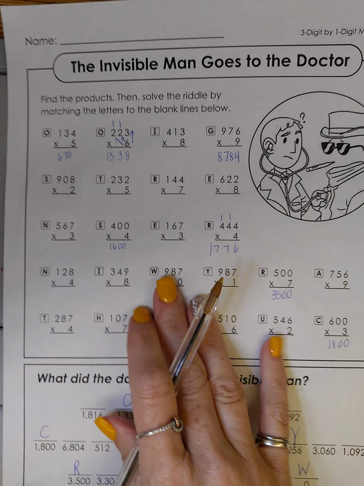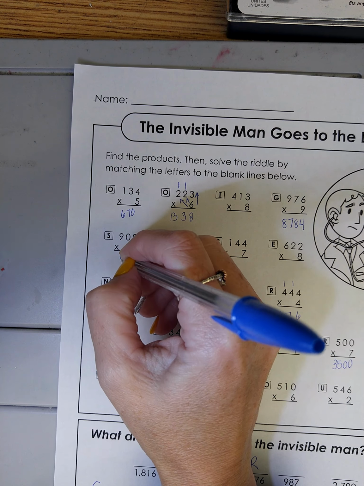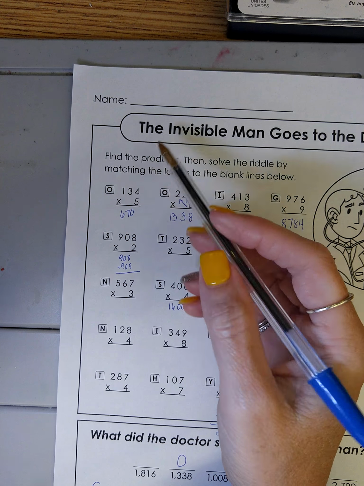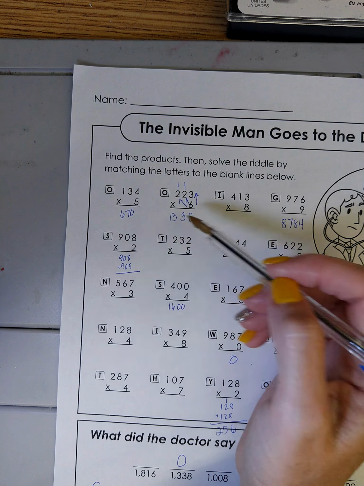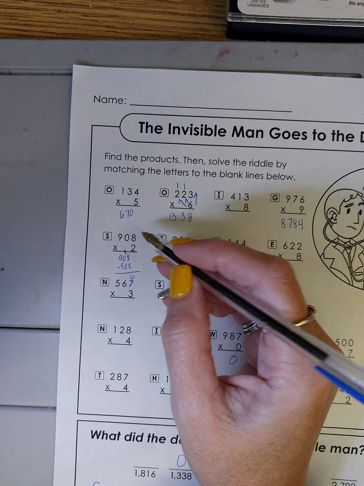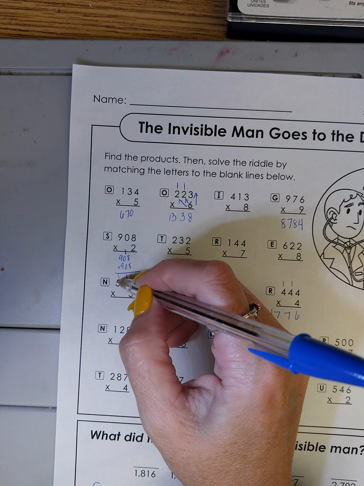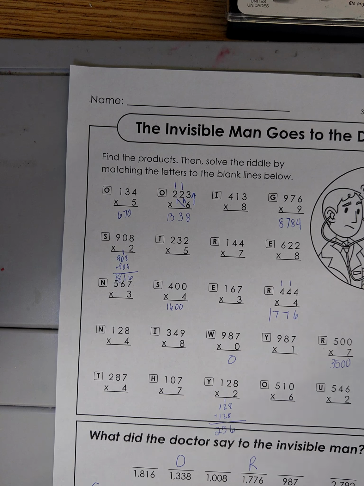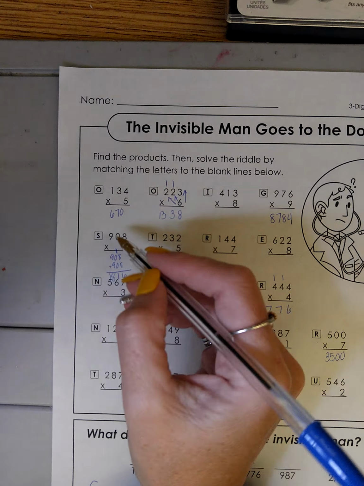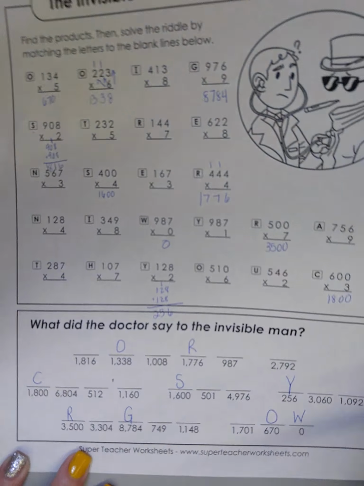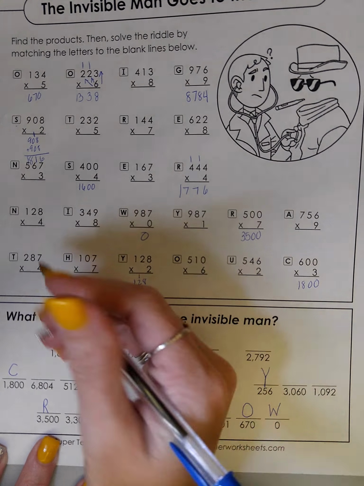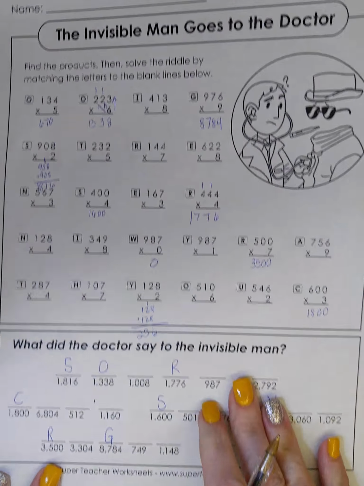Let me go. Here I have another times 2, so 908 plus 908. I usually only use repeated addition if I have 2 or 3. Once you get more than that, it becomes too much work. 16, regroup a 1, 1, and 18. All right, so that gives me 1,816. That is an S. 1,816 right here, so my first letter is going to be an S.